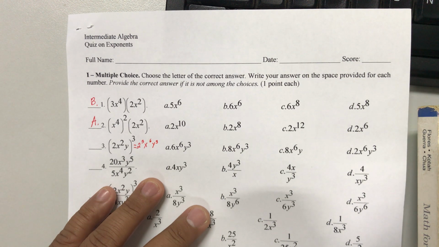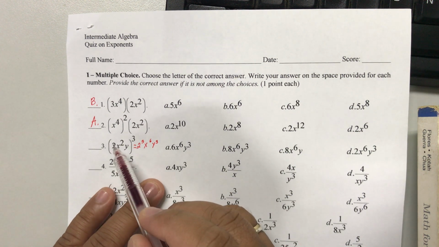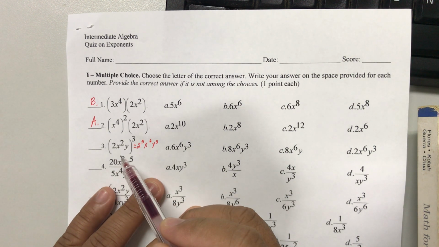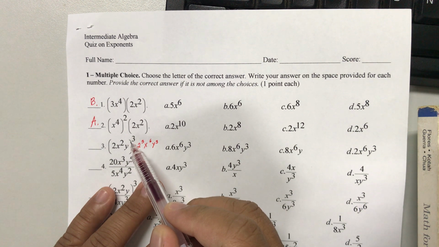That means that you simply have to multiply the exponents of 2, x and y, which are 1, 2, and 1 respectively, by the exponent 3.